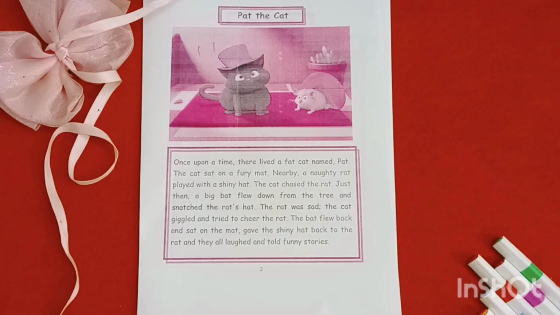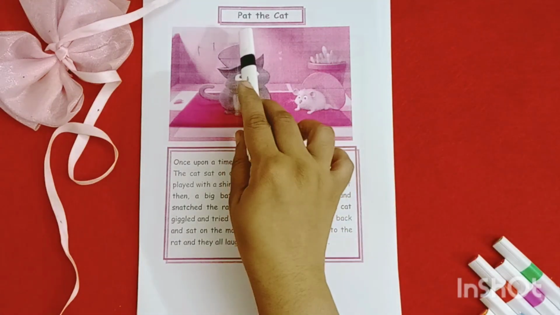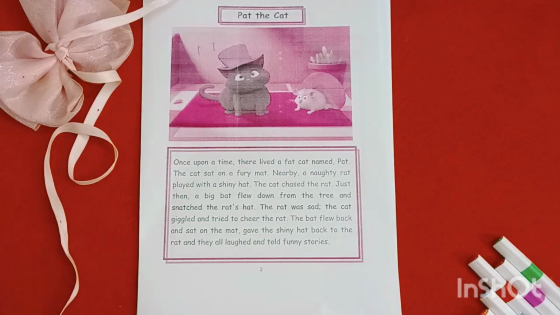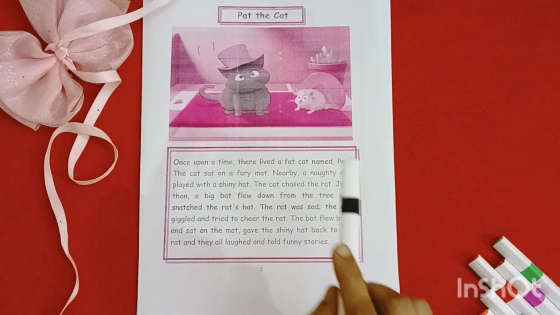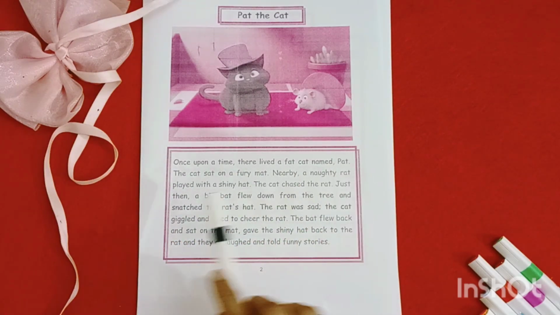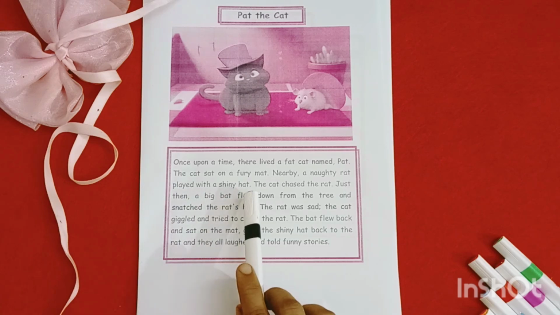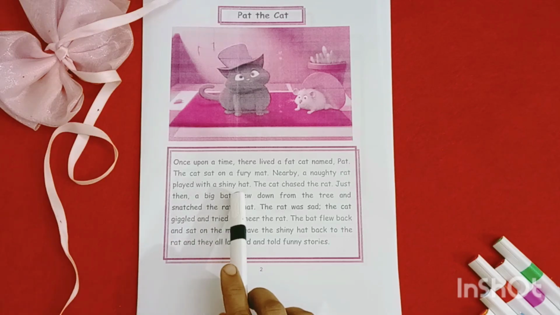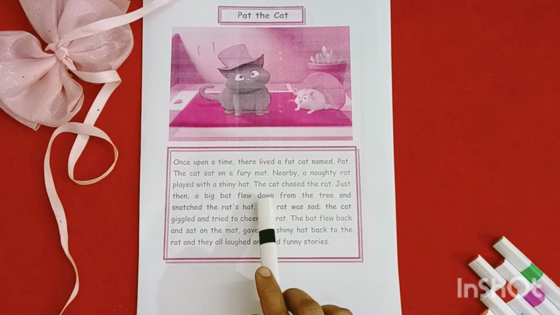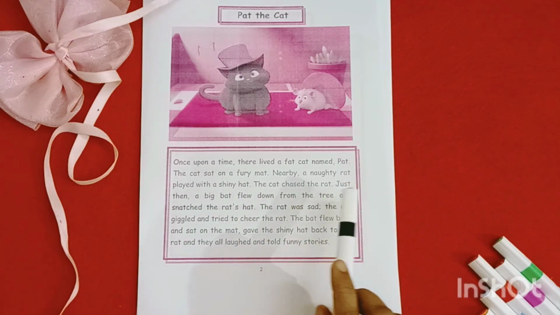Let's read this story. Pat the cat. Once upon a time there lived a fat cat named Pat. The cat sat on a furry mat. Nearby, a naughty rat played with a shiny hat. The cat chased the rat.